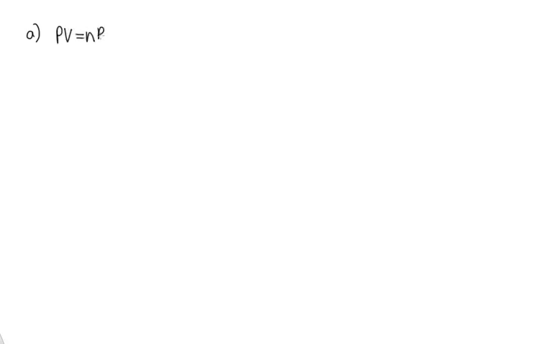PV is equal to nRT, and we're trying to find n. So n is equal to PV over RT. And so let's start by calculating the volume. This is a spherical balloon, so the volume is given by 4/3 pi r cubed. And so this is 4/3 times pi times, now we were told that the diameter was 30 centimeters.